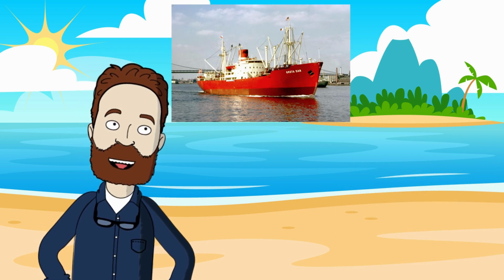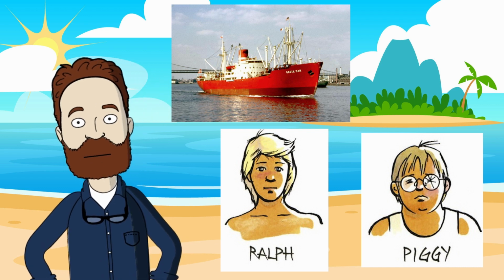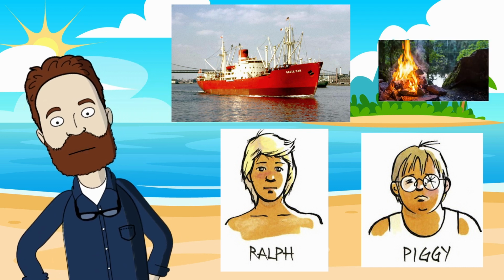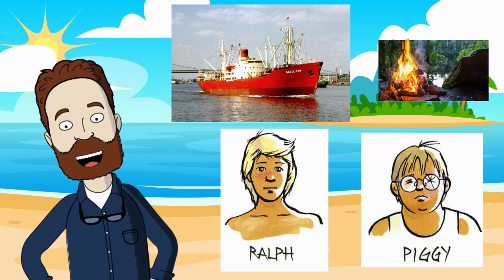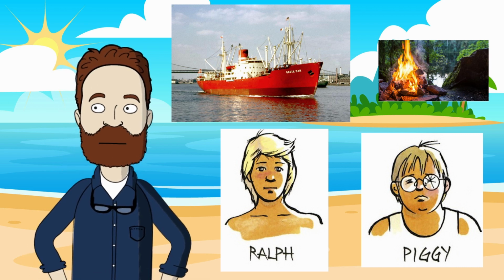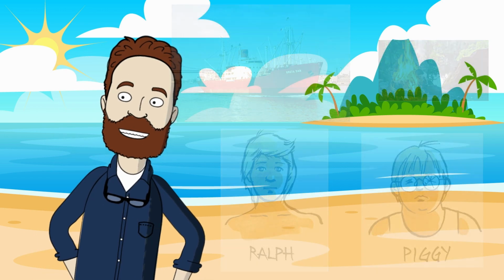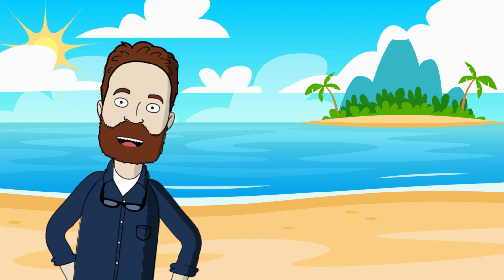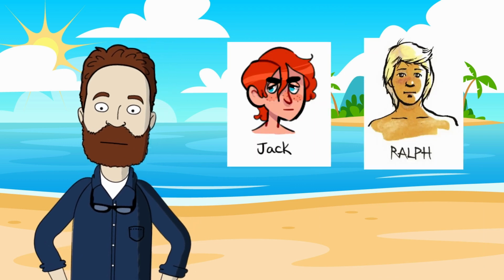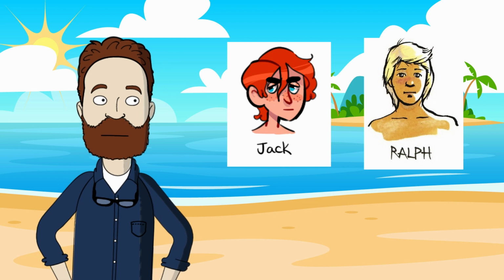When a ship passes by one day, Piggy and Ralph are shocked to find that the signal fire had burned out. The two boys responsible for maintaining the fire had been retasked by Jack as part of his latest hunting expedition. Upon returning from their expedition, Ralph attempts to confront Jack about his negligence, but he is dismissive of Ralph's scolding.